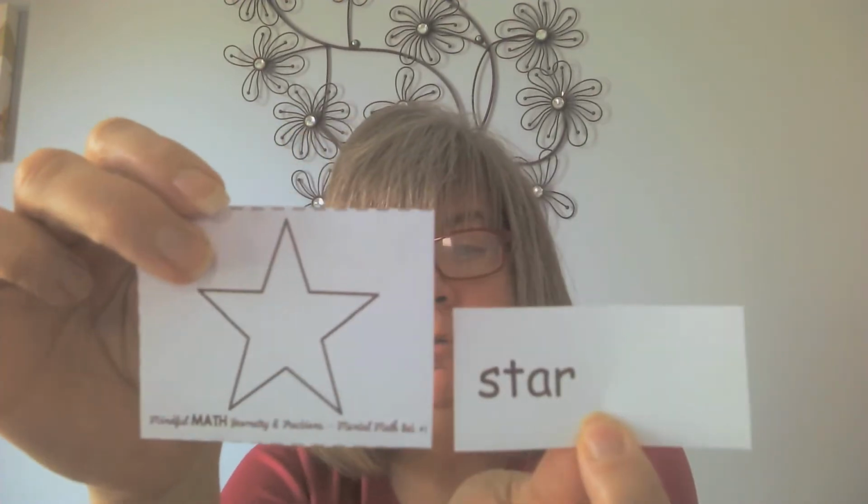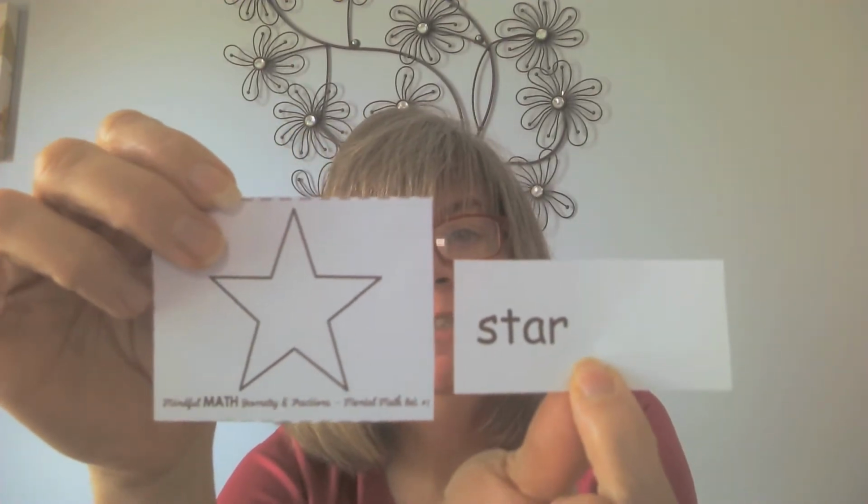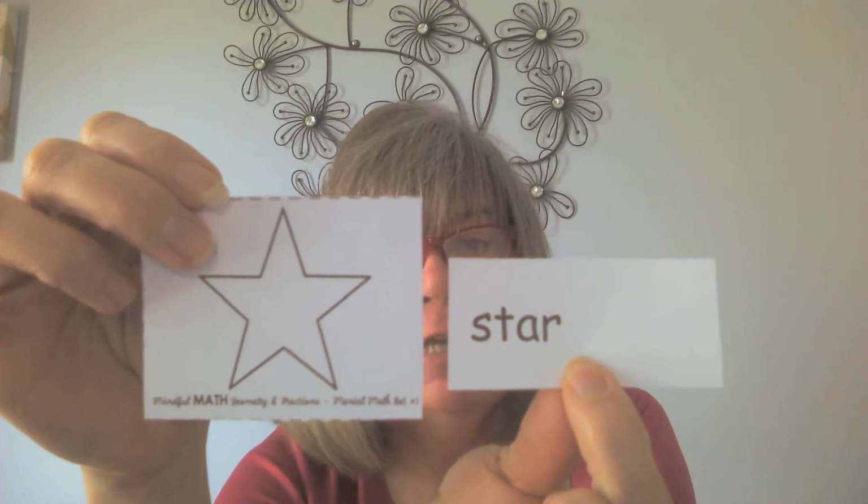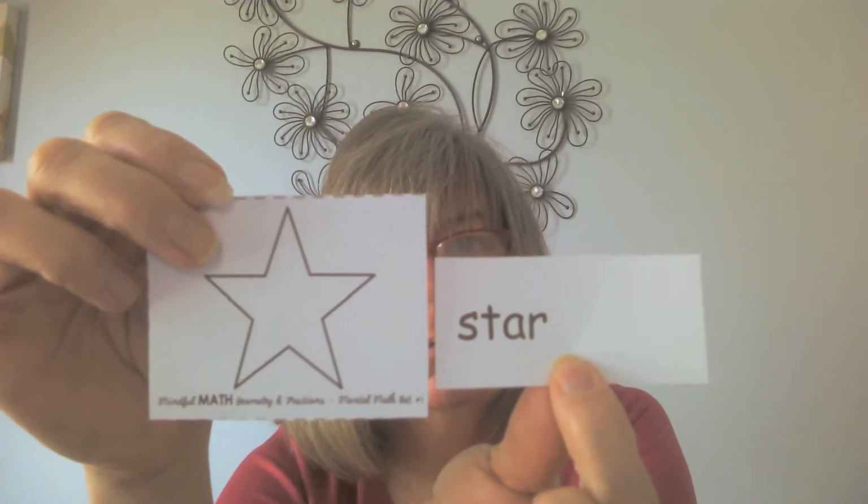Of course, it's a star. Yep. Which has 10 corners and 10 sides. Very good. How about this one? This is easy. This is a heart. And a heart has 2 corners and 2 curved sides. Good for you.